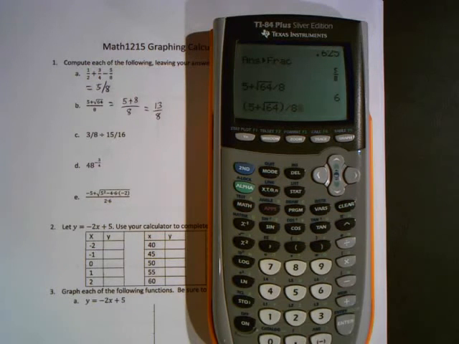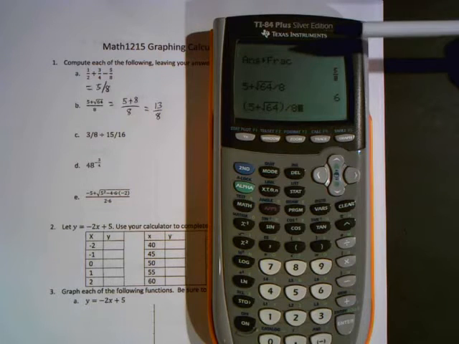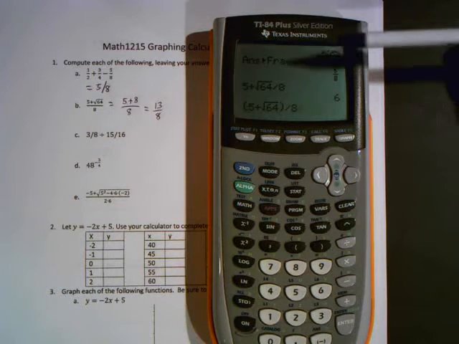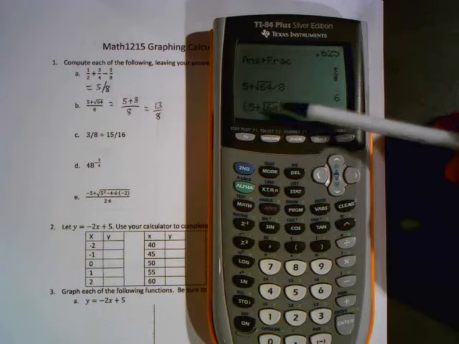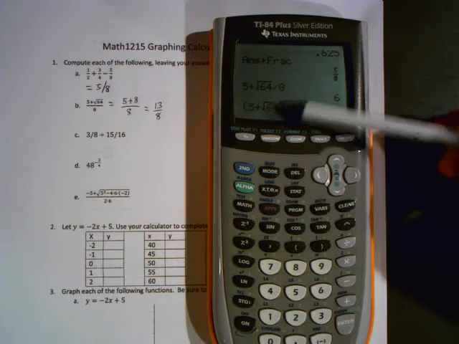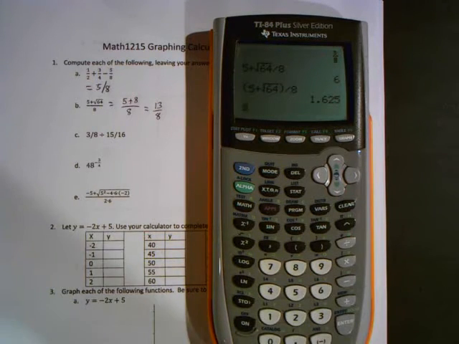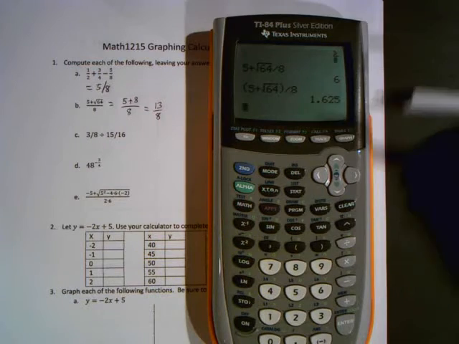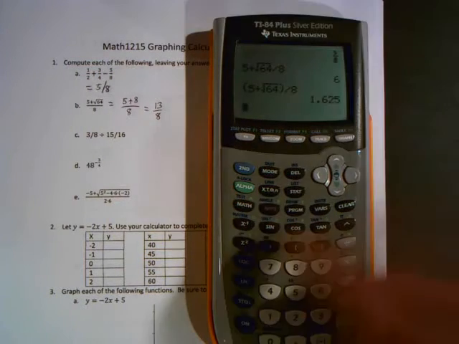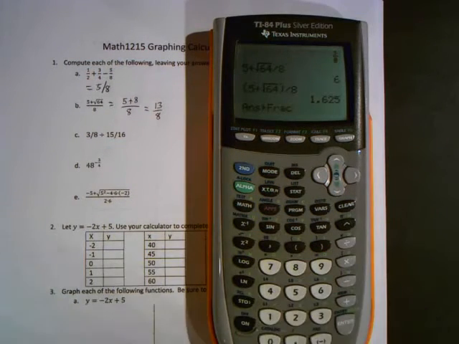And another thing I'll mention real quickly, I'm using a TI-84 with the newest operating system. If you have an older TI-84 or if you have a TI-83, when you hit that square root button, it puts a parenthesis in there. You need to make sure you close that parenthesis too. Okay, now I hit enter. Calculator again gives me a decimal. Since I started with a fraction, I'm going to try to turn it into a fraction, and I do get 13/8.